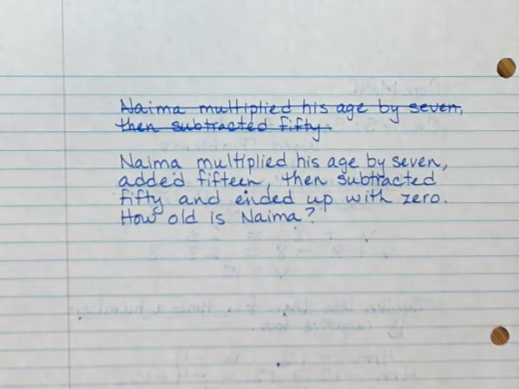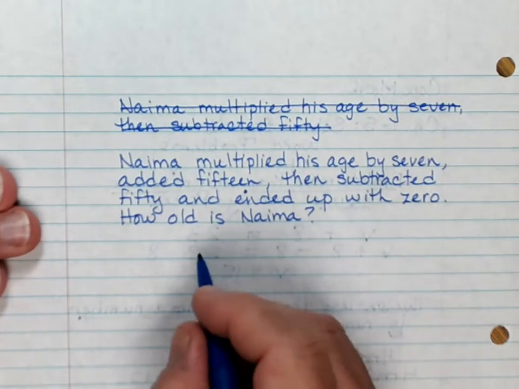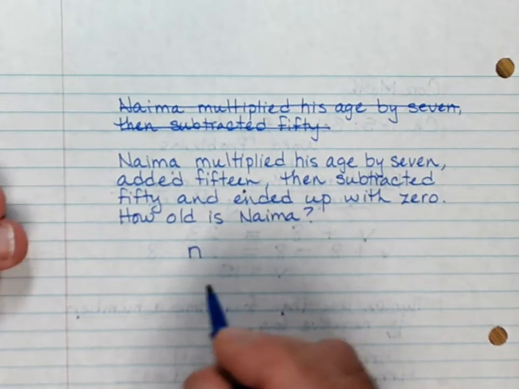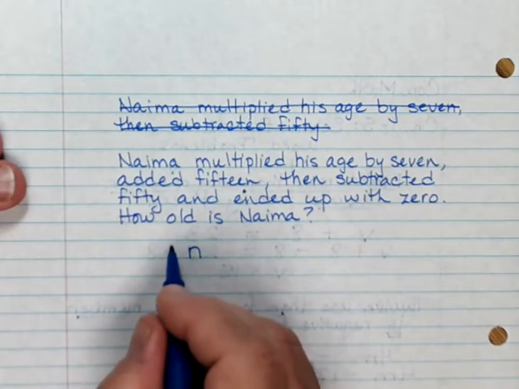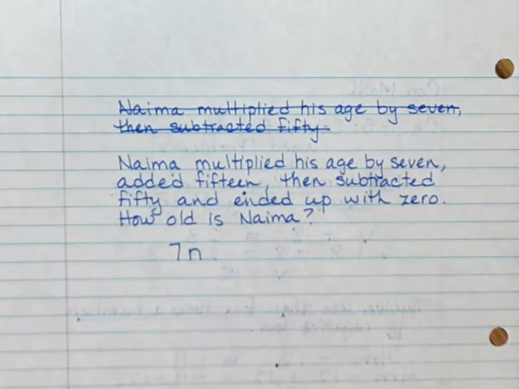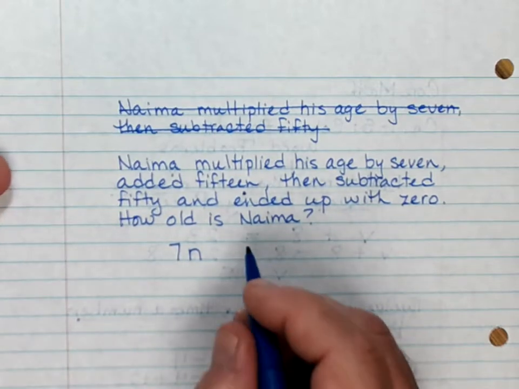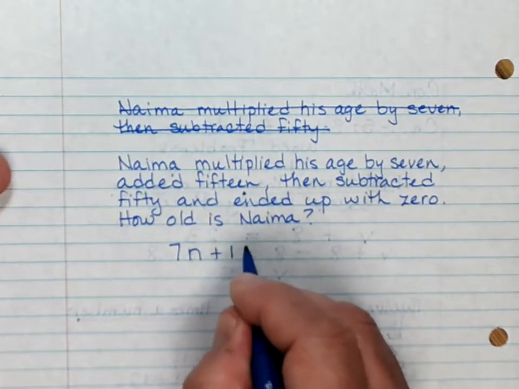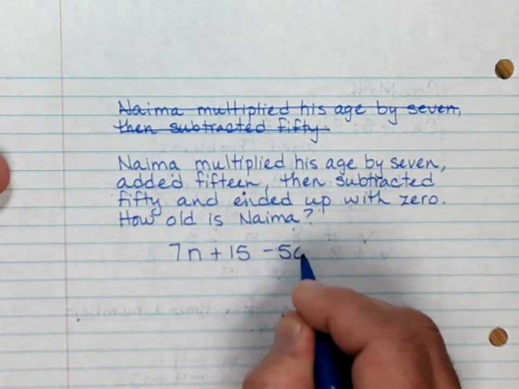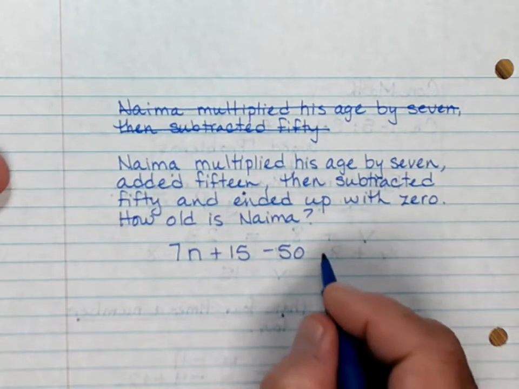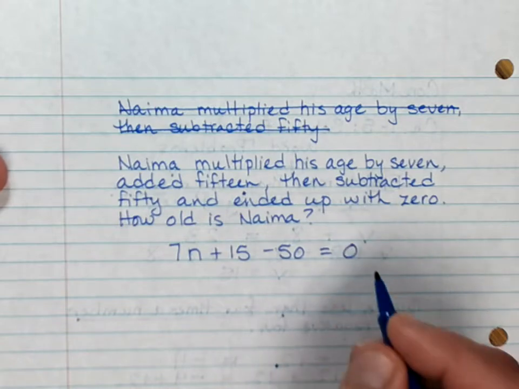Well, let's think about this. His age is unknown, so we'll just use n for his age. It said that he multiplied his age by 7, so that's 7n. He added 15 to that, and then subtracted 50, and ended up with 0.